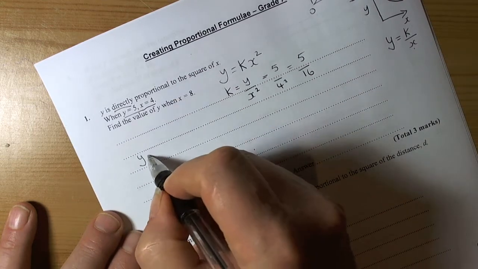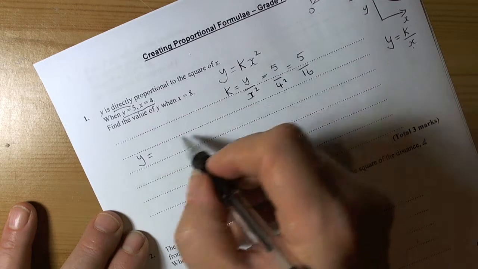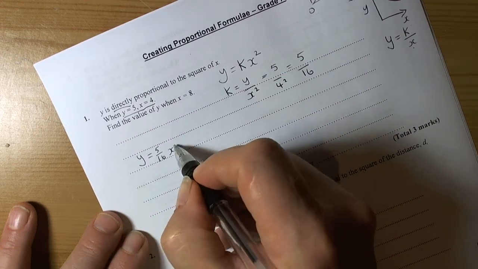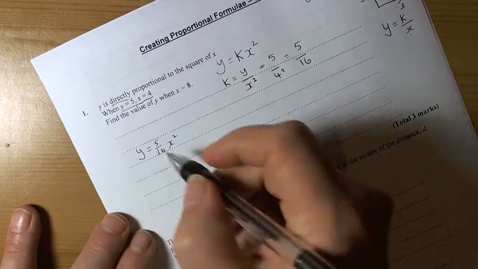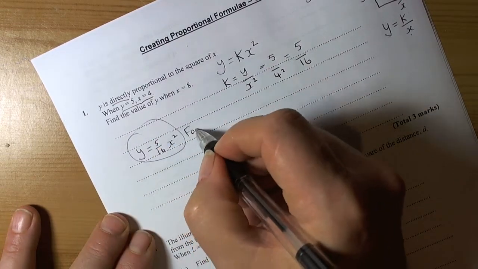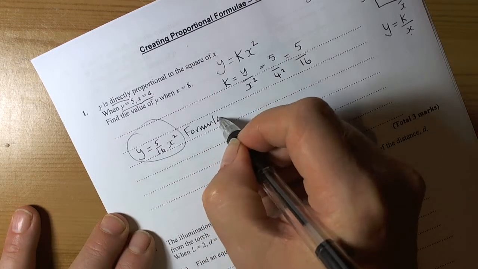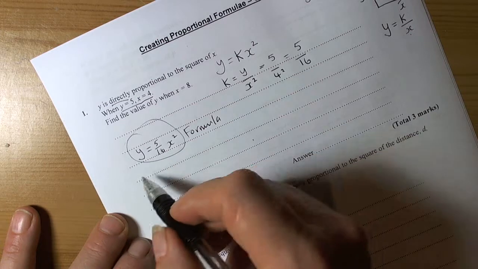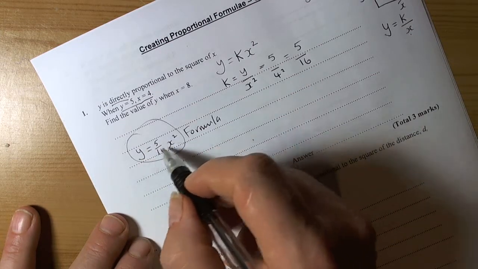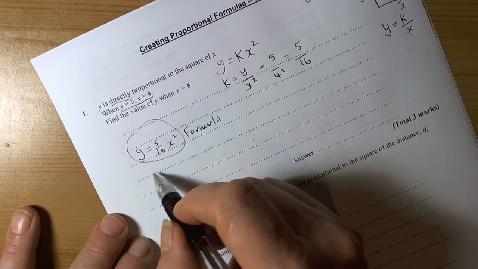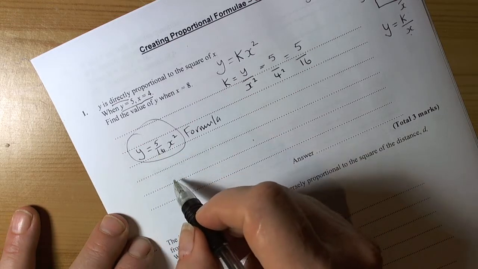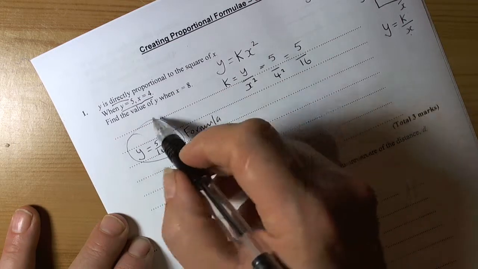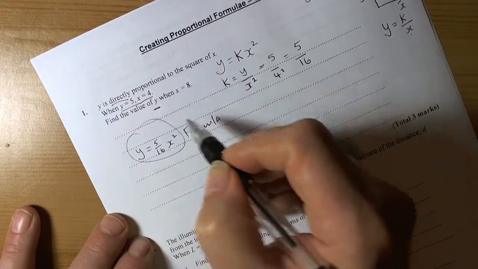Always then write the relationship with the k value replaced, so we know that y is equal to 5/16 of x squared. That's your formula, and you should really be in the habit of thinking, well, I know how to get the y value, but the question may eventually ask me to get the x value. So I should also be thinking about rearranging this to be x equals as well. So I have the two formulas to work with, one to calculate the y value and one to calculate the x value. This particular question wants you to find the value of y.